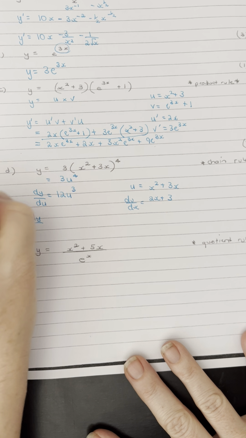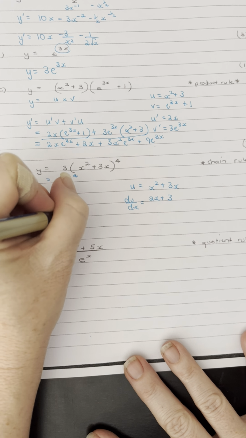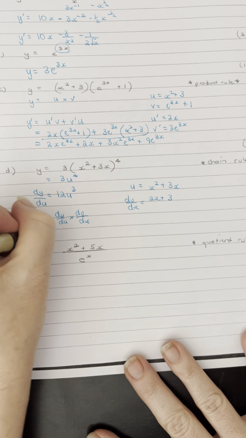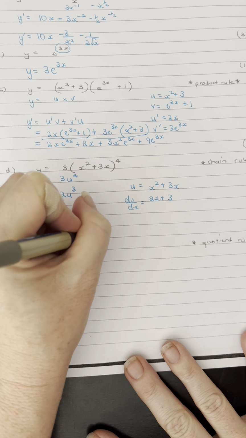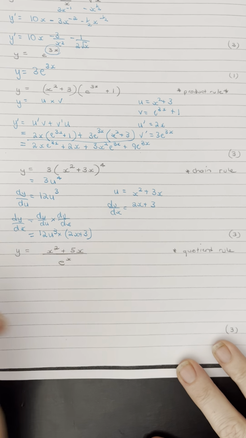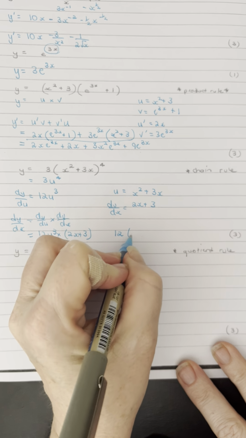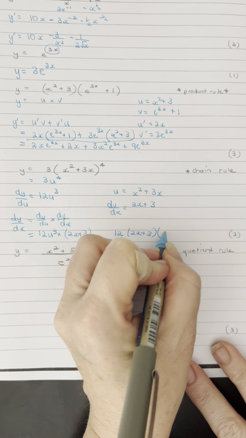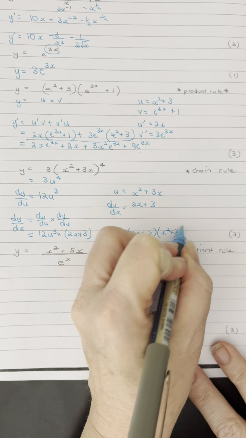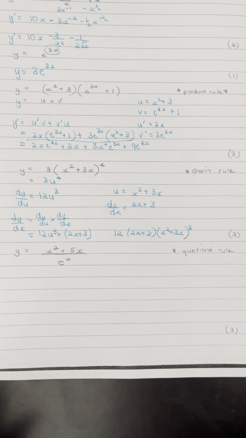So then my dy on dx is going to be dy on du times du on dx. So I will get 12u cubed being multiplied by 2x plus 3. I'm going to put that u back in. So I've got 12, I'm going to pop this 2x plus 3 at the front. Then I'm going to put my u back in, which was x squared plus 3x, and that's raised to a power of 3.